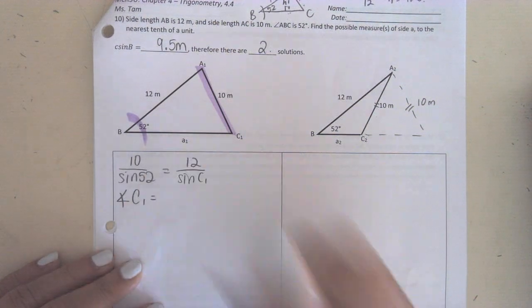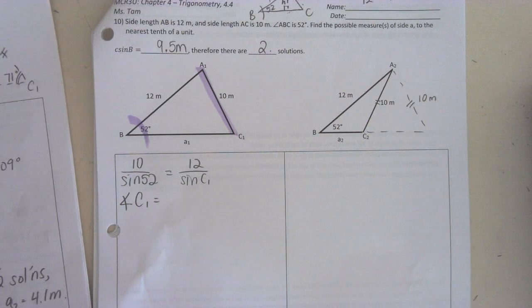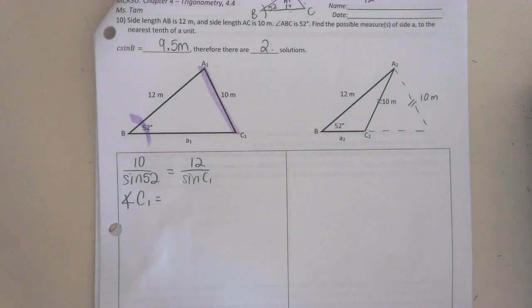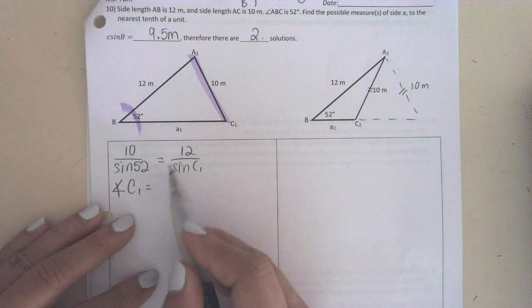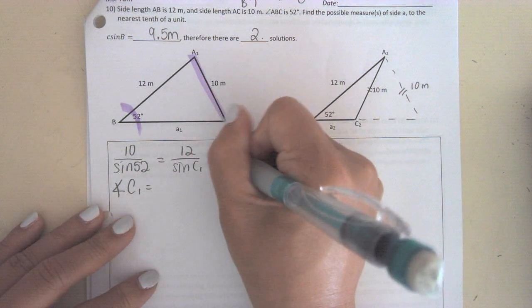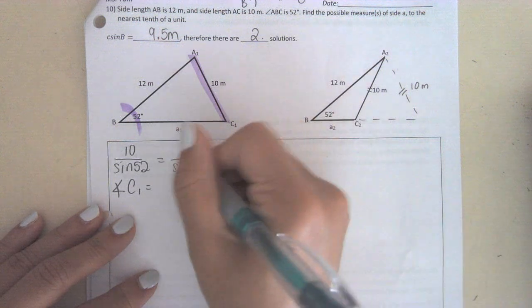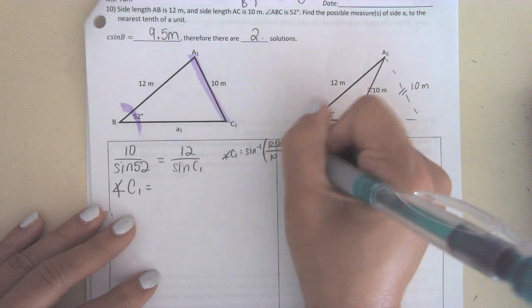So everyone should be calculating the angle C1. Remember that when you're trying to find an angle, you have to use sine inverse. So the angle C1 is equal to sine inverse of 12 sine 52 over 10.